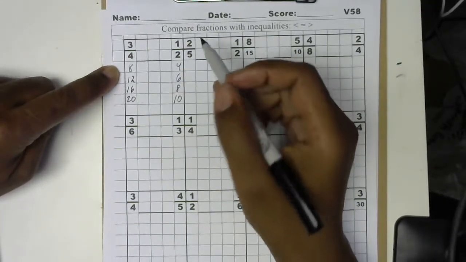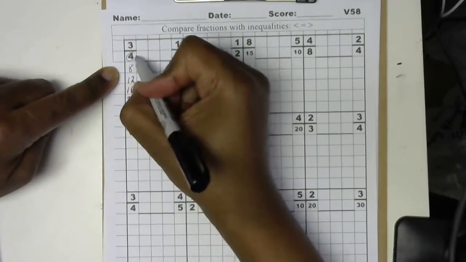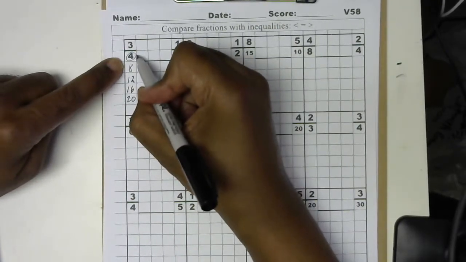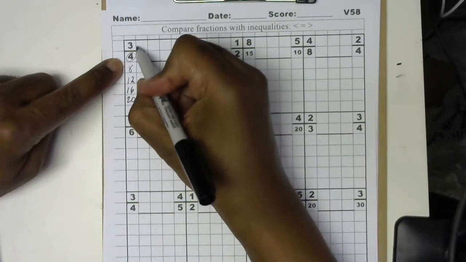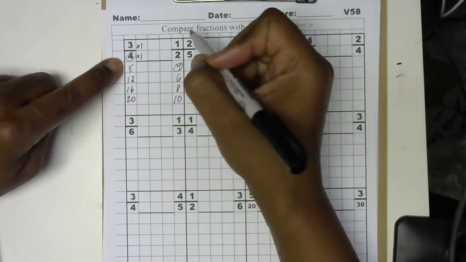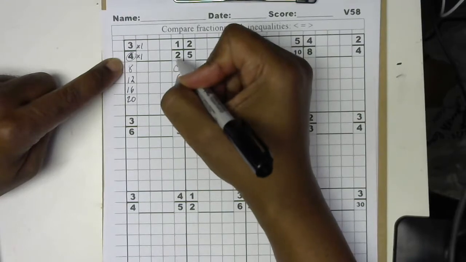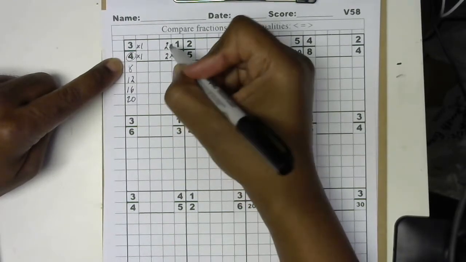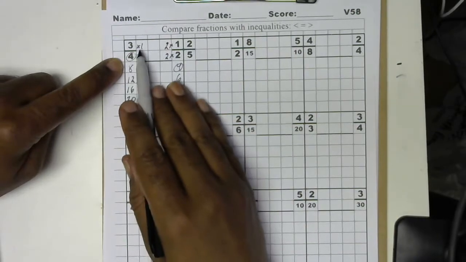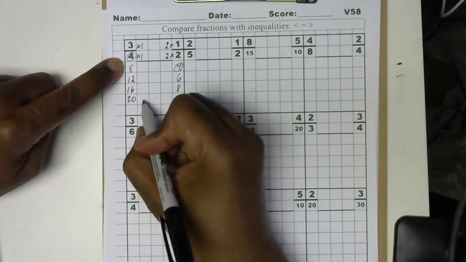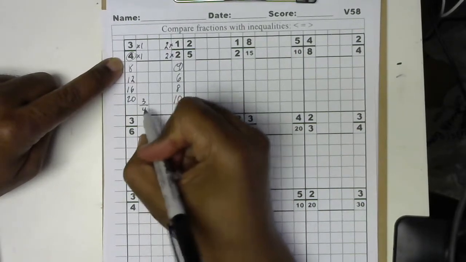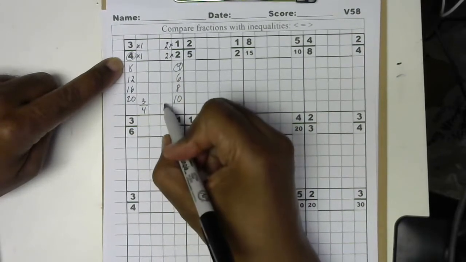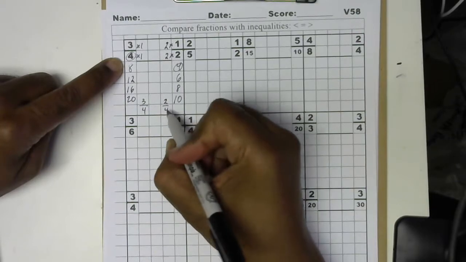Now, what is the least common? That'll be the 4 right here. And the multiplier for 4 to get 4 is 1. So times 1 here and times 1 there. To get the 4 from the 2-time tables, it's 1, 2. So it's times 2 again. Now, 3 times 1 and 4 times 1 will be 3 and 4. 2 times 1 and 2 times 2 will be 2 and 4.